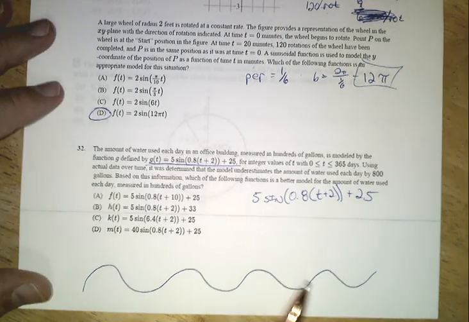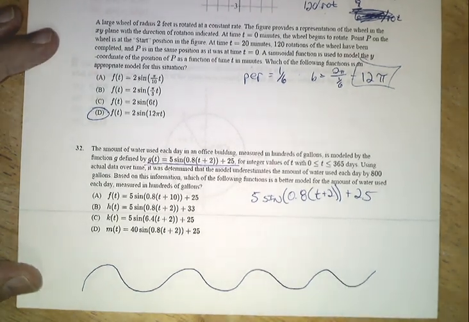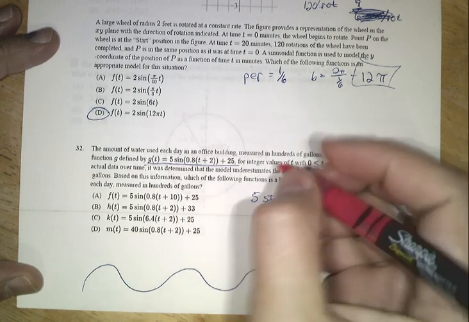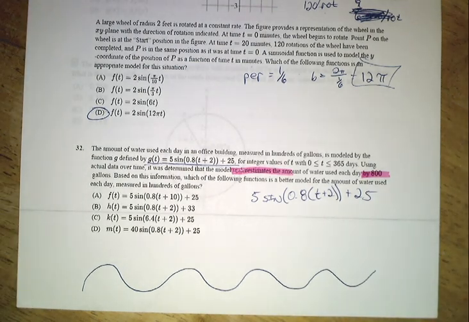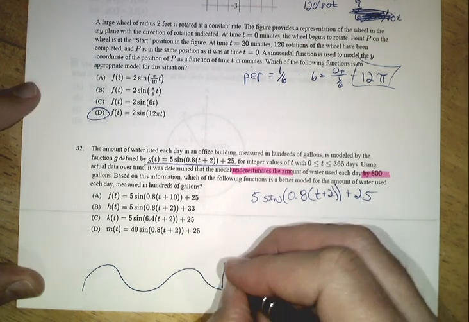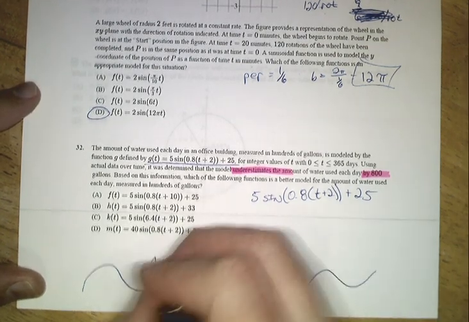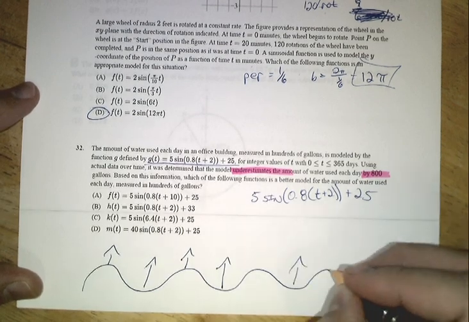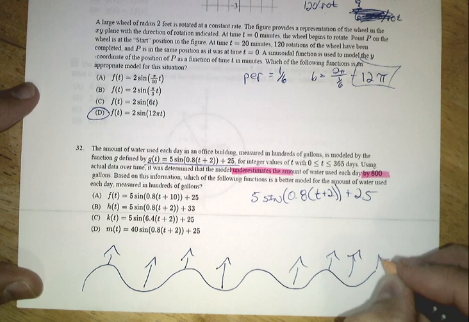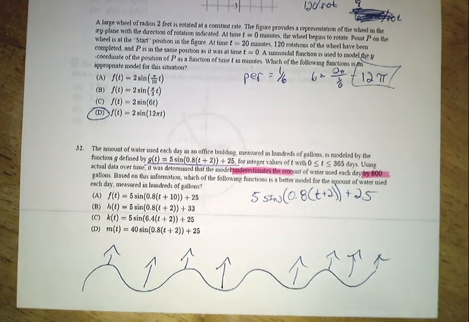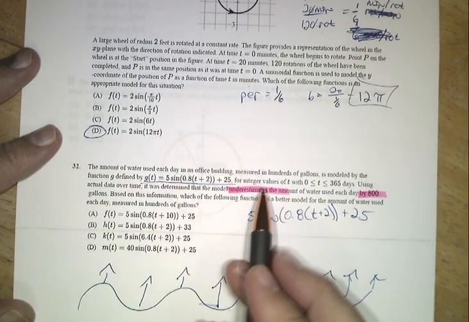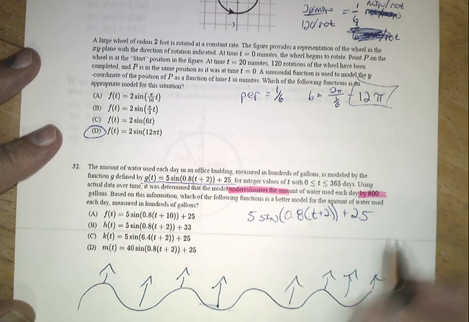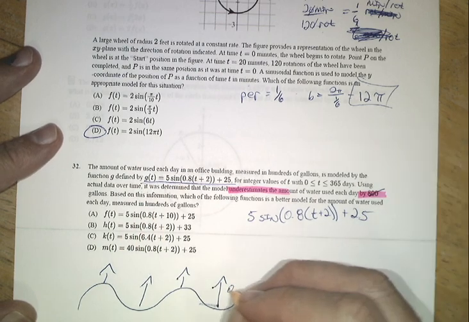And it's saying that this wave function, this model, underestimates the water used by 800 per day. So this is too small, which means I need all of this to go up. All of this needs to be moved up. And how much do we need to move it up by? Well, we need to move it up by 800 gallons a day, right? 800 gallons. But the unit we're measuring is in hundreds of gallons. So really, we just need to move it up by 8.